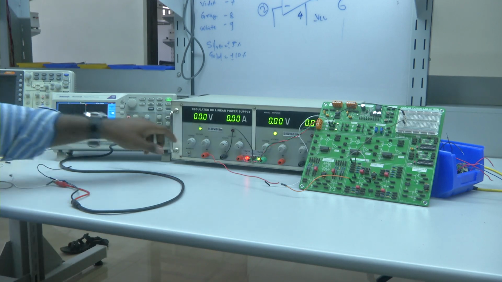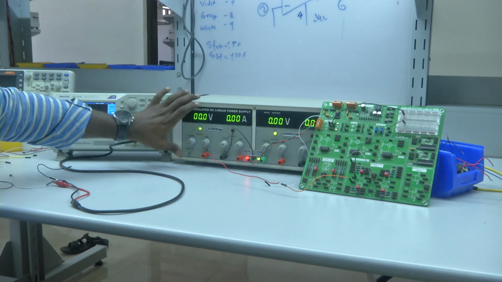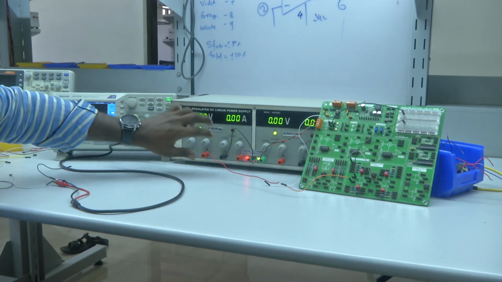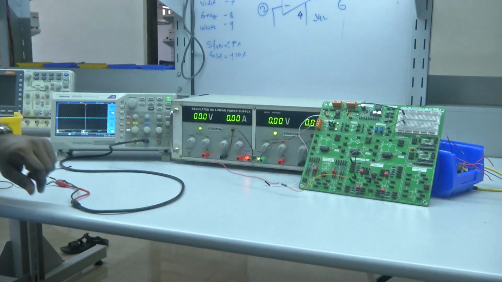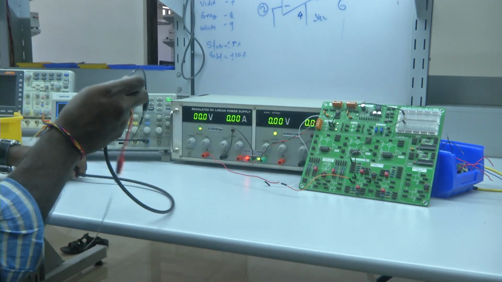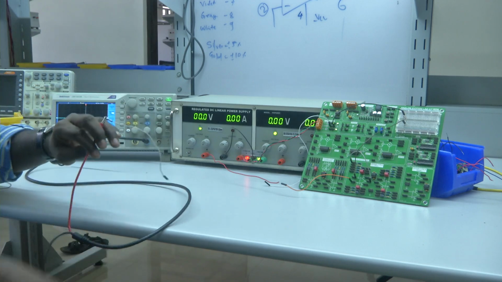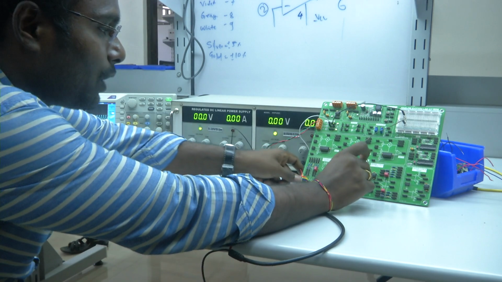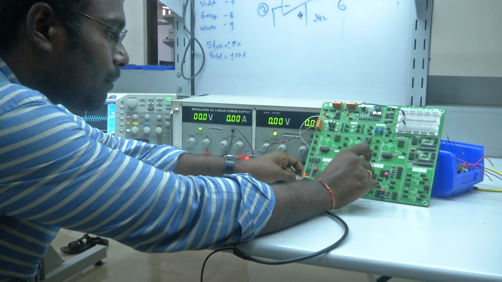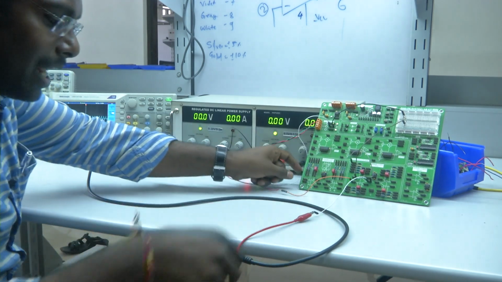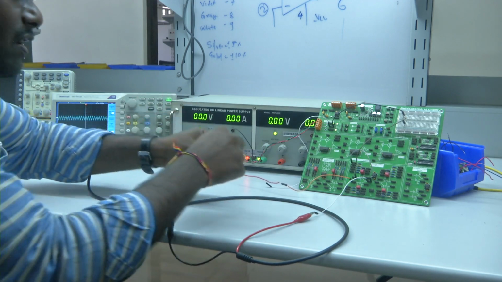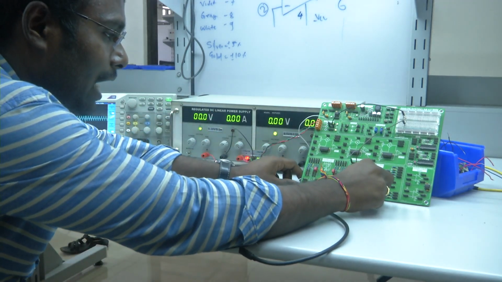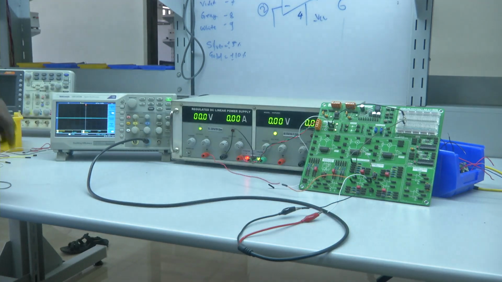If you see, one channel from the power supply is connected to the positive terminal. Since we have to observe the output voltage, the second channel of the CRO I am connecting to the output, whereas the negative terminal should always be connected to the ground. Since I have a ground terminal here, I am connecting it there.